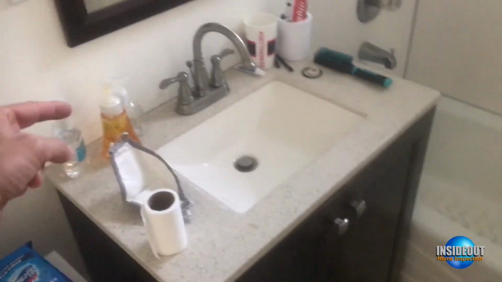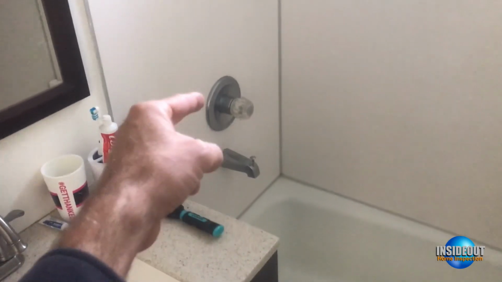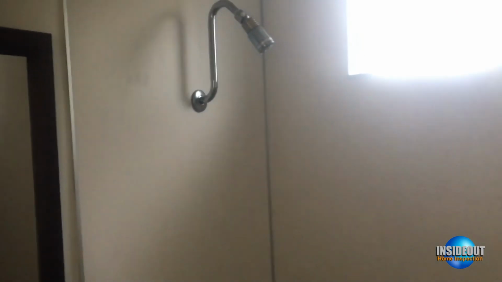So we have backsplash, sink, we have along the floor of the tub, we have around the tub, and all the pipe penetrations coming through.